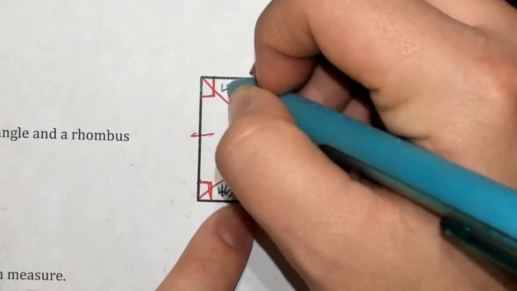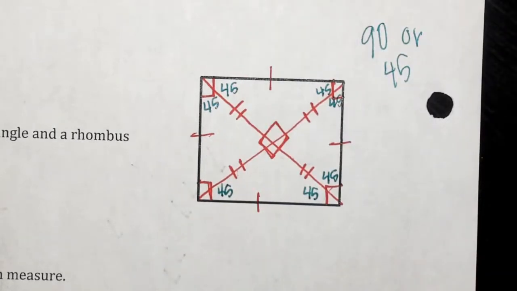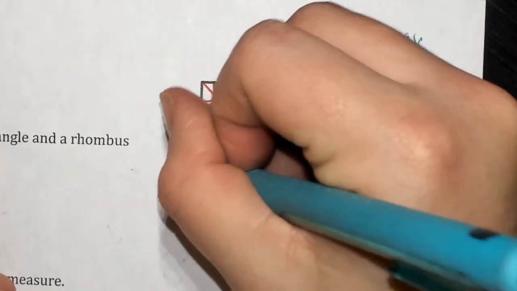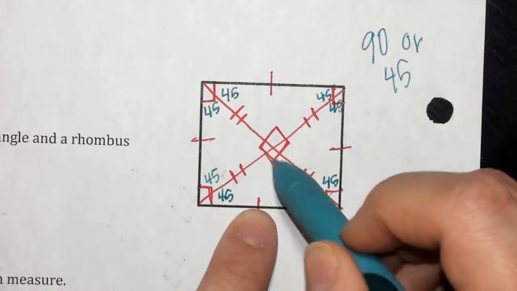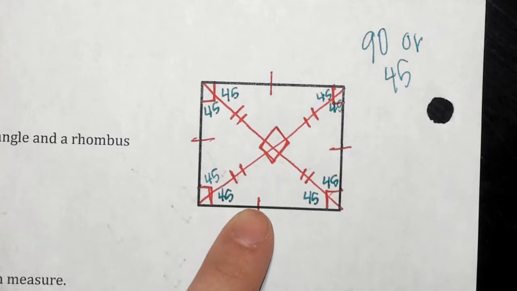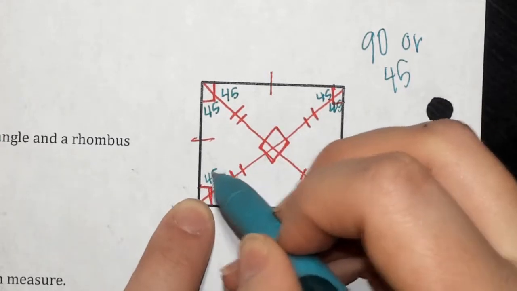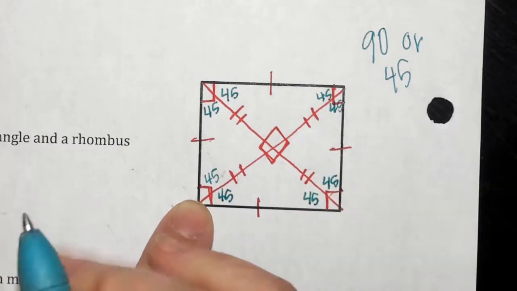All the baby ones. So if we're in a hurry, trying to get a test done, how much time do we just randomly write? I mean, I would make sure to read the question and know if it's asking for 45 or 90, because it could say, what's this angle? And that would be 90. Wait, so they're not 90, they're 45 now? Well, this one's 45 and this one's 45, but together they make 90.